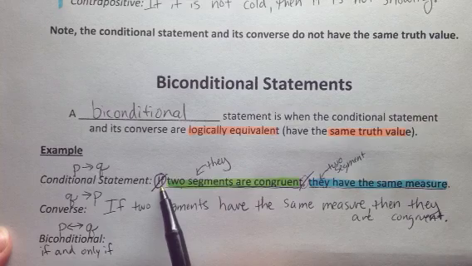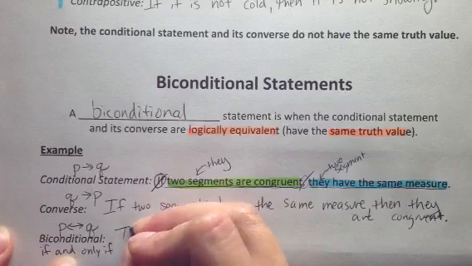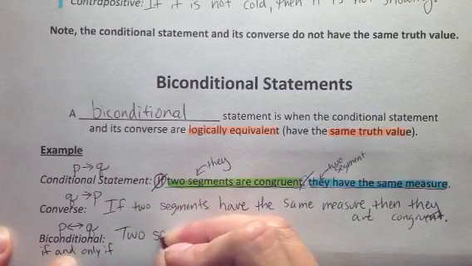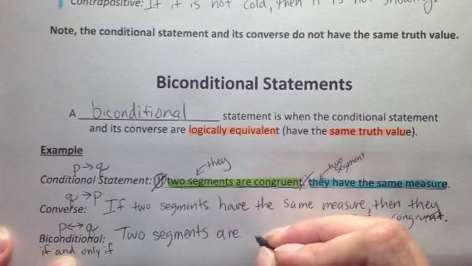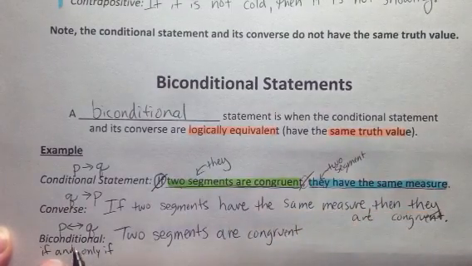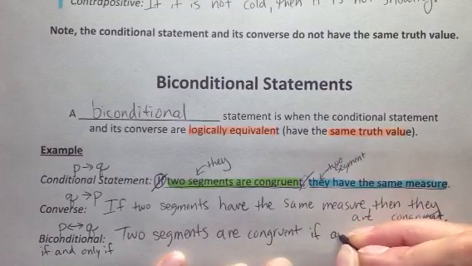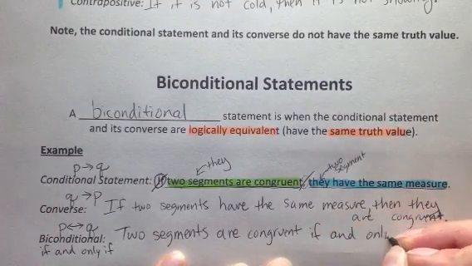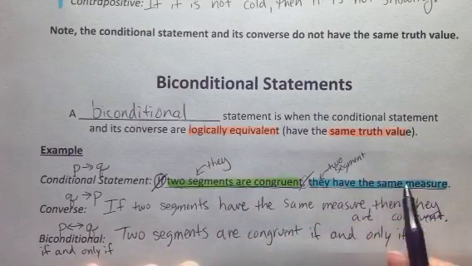So the first if comes out, the middle part comes out, and we put the if and only if right in here. So two segments are congruent, and now I'm going to do my biconditional: if and only if they have the same measure.